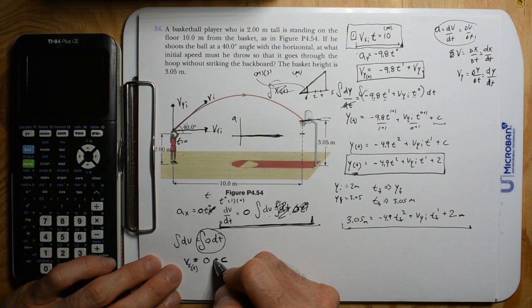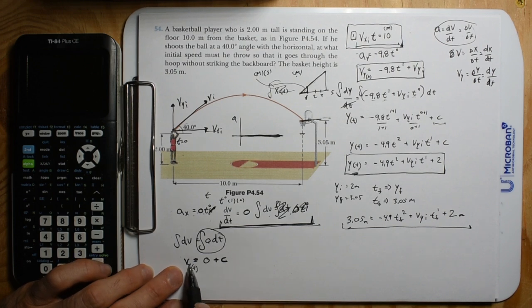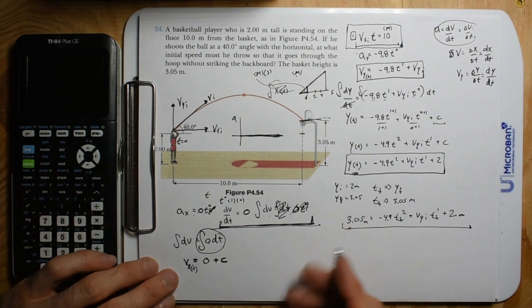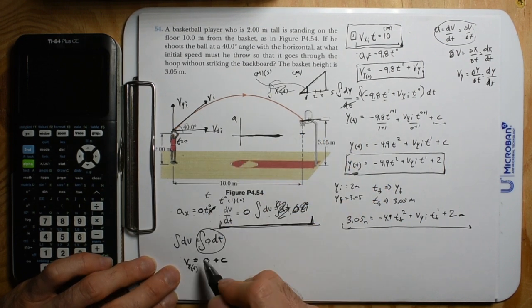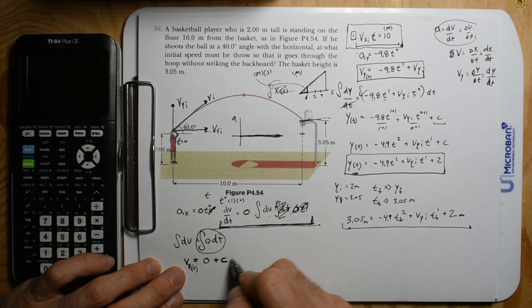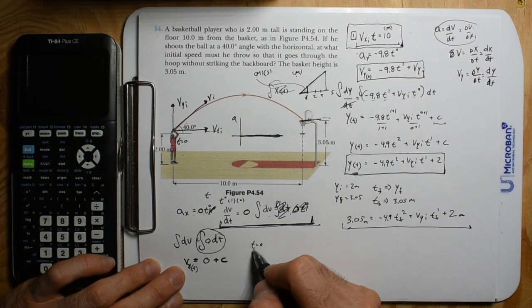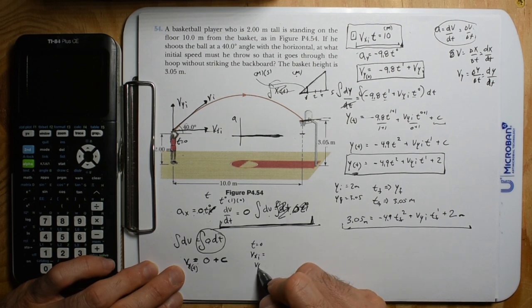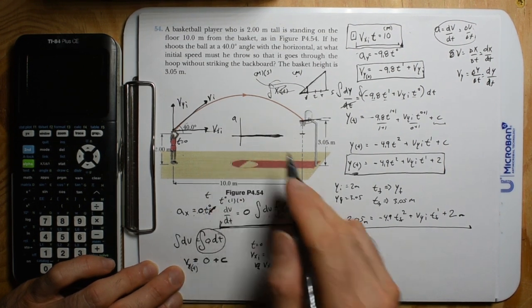But what integration says is, well, maybe at time 0 you do have some sort of velocity in the x direction, which we do. We don't have any acceleration at any time in the x direction at all, but we do have an initial velocity. So when we throw in t equals 0, the velocity in the x direction at t equals 0 is vx initial, and we do have that.